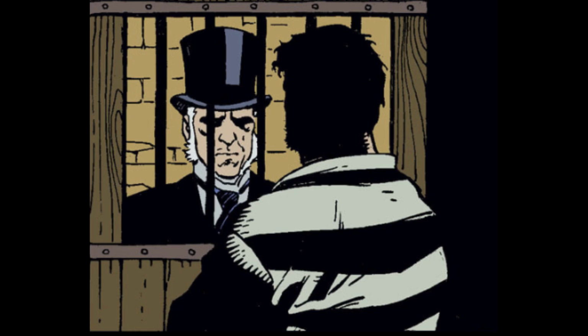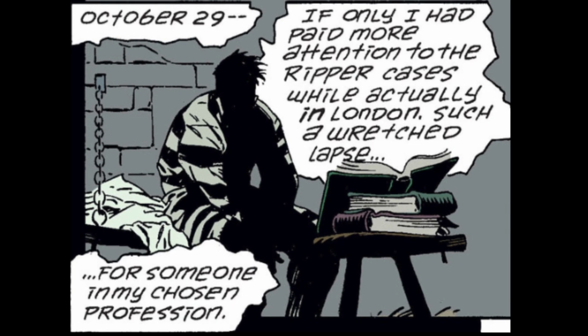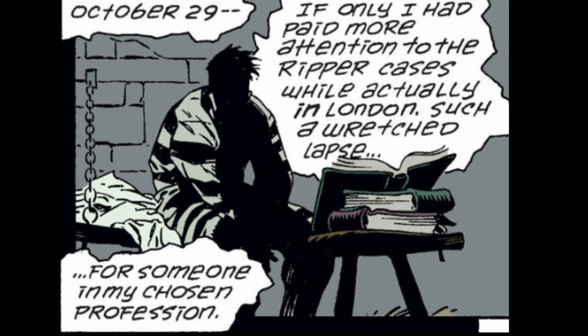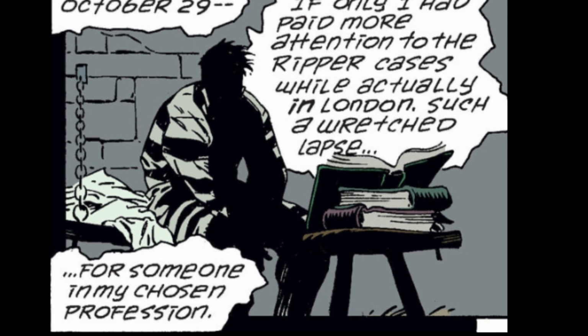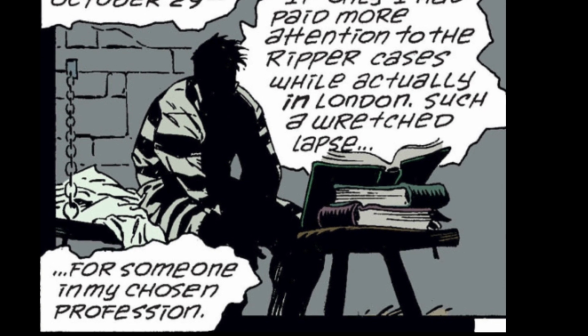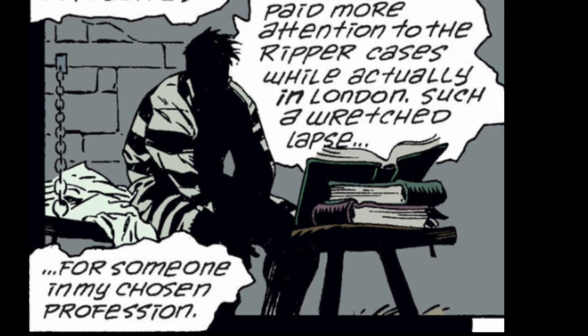And on one of the days, Jacob stops by to tell him that his appeal was denied, and you're set to hang in 5 days. And Bruce is repeatedly going over this file. He's poring over books that might give him some sort of insight into this case, and he beats himself up because while he was in London, he wished he would have paid more attention to the Ripper murders while he was there.